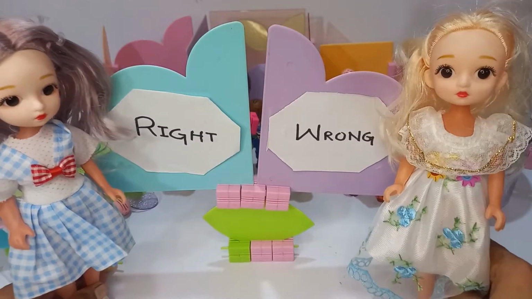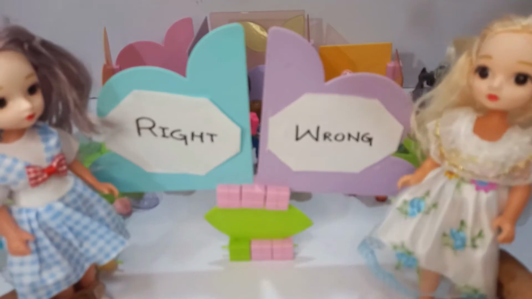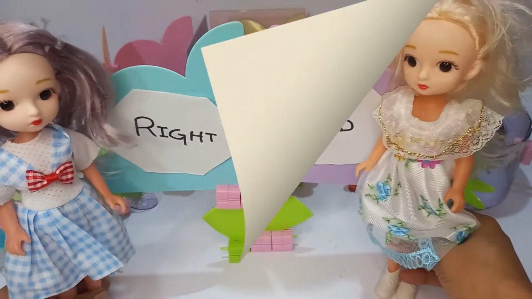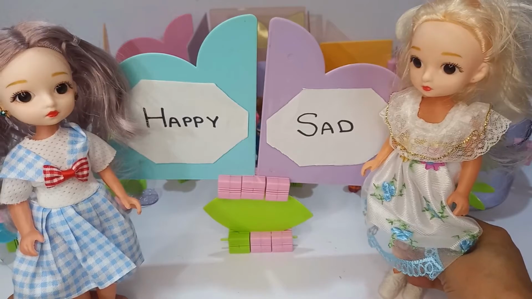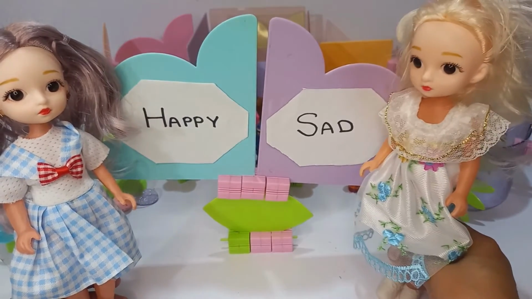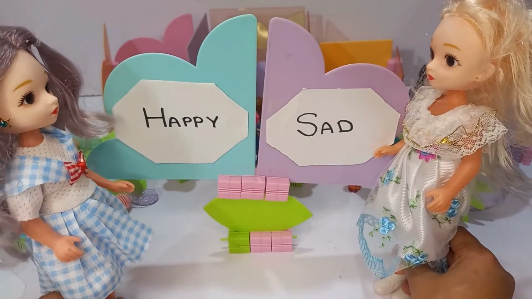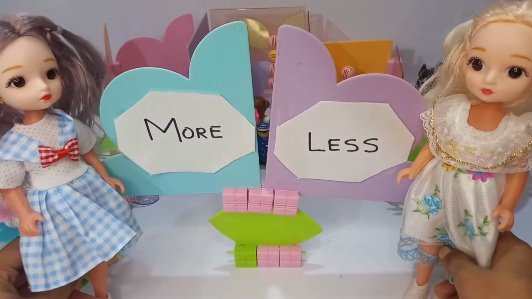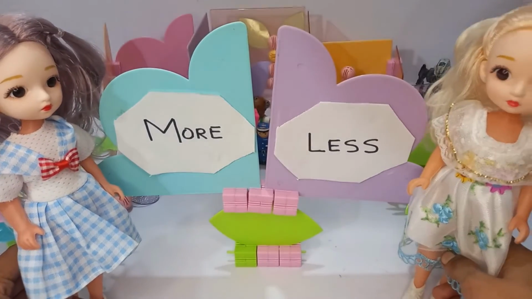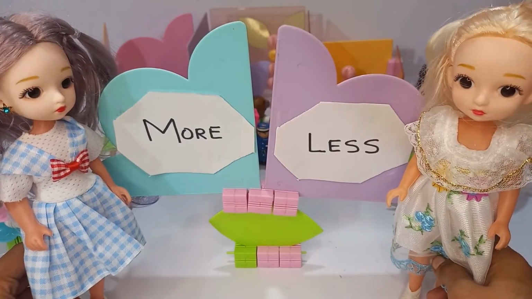Right, wrong. The opposite of right is wrong. Happy, sad. The opposite of happy is sad. More, less. The opposite of more is less.